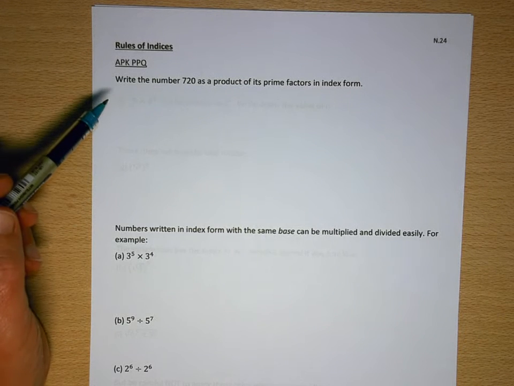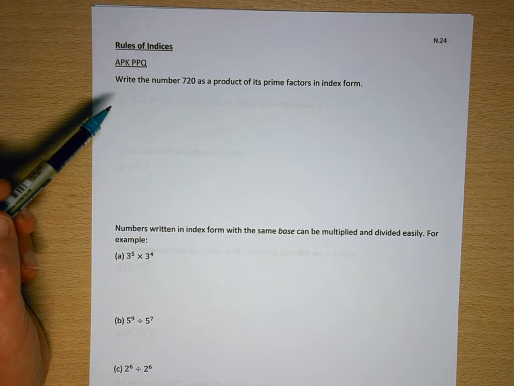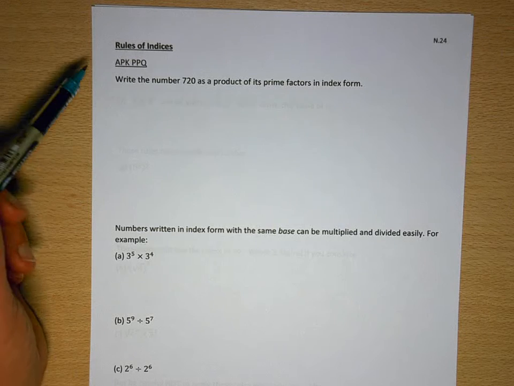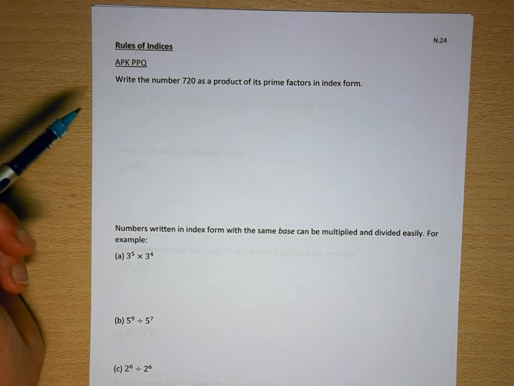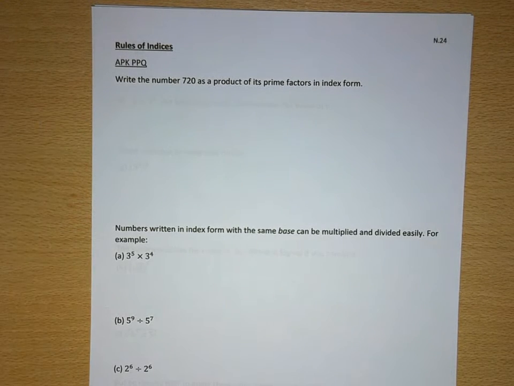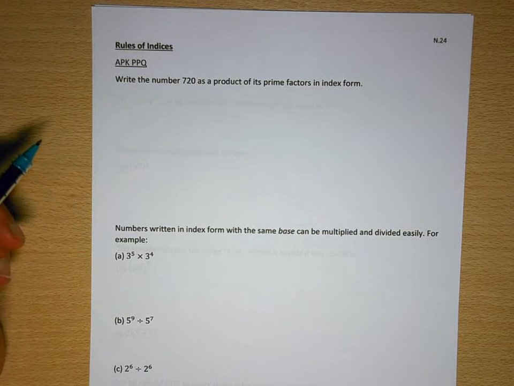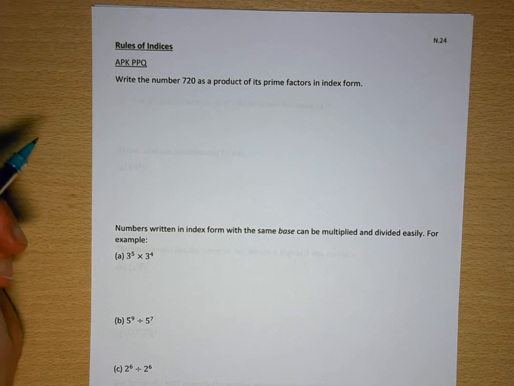So let's have a read of this question, and then what I want you to do is pause the video and see if you can remember how to do this. So write the number 720 as a product of its prime factors in index form. So pause the clip and see if you get the same answer as what I'm about to do.